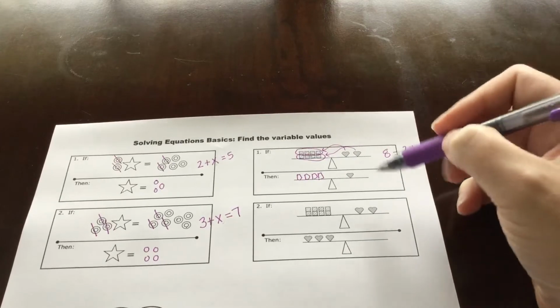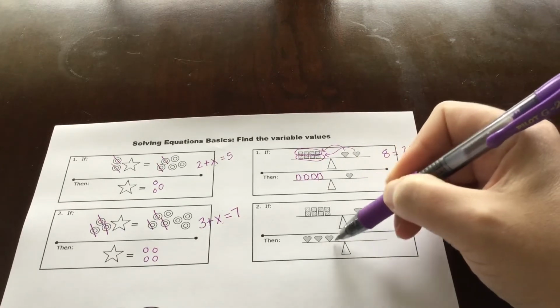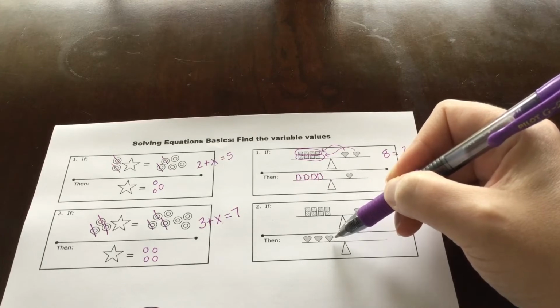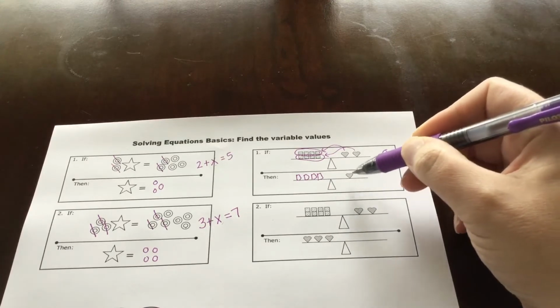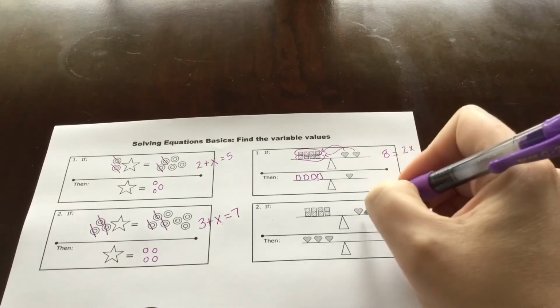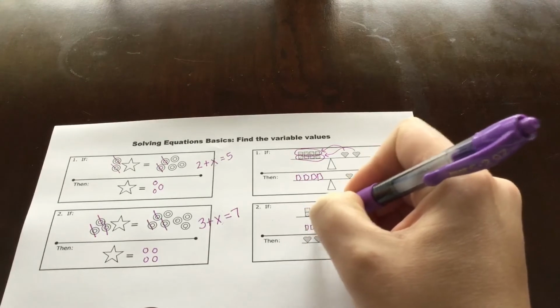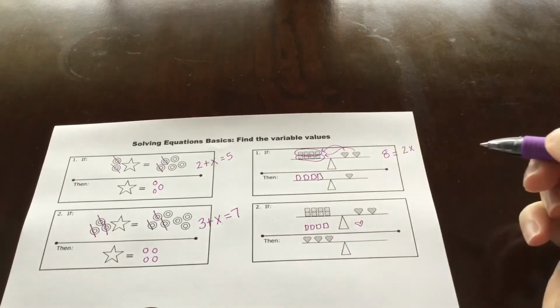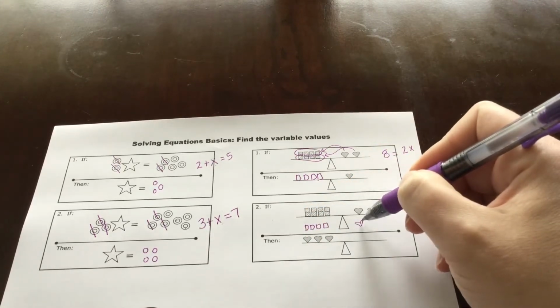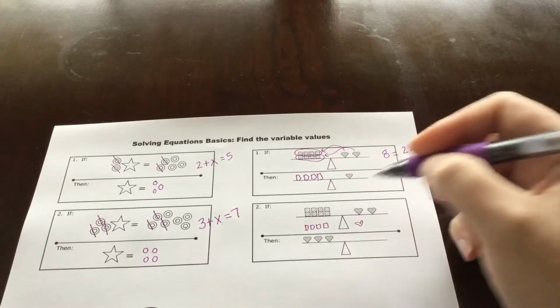In a similar scenario, 2 hearts is balanced with 8, and it wants to know what about 3 hearts. I can use this step because the original situation is the same, knowing that 1 heart is 4. If I tripled the amount of hearts, there's 3 times as much.